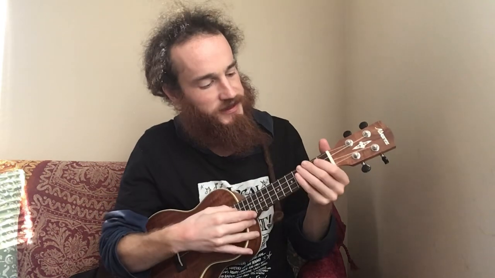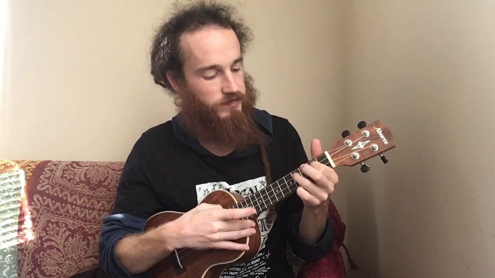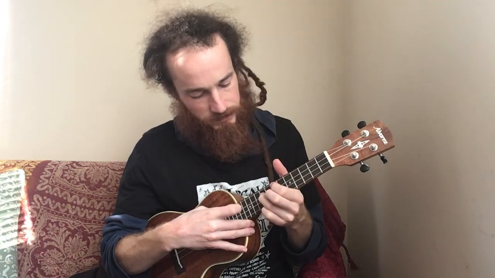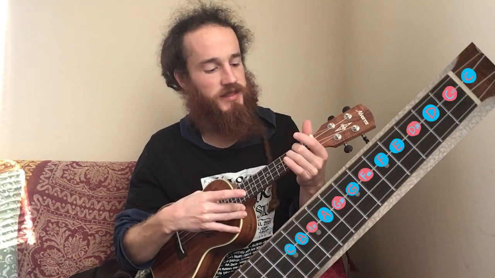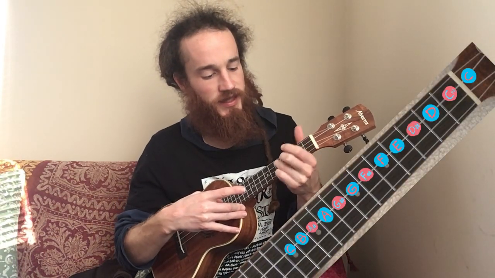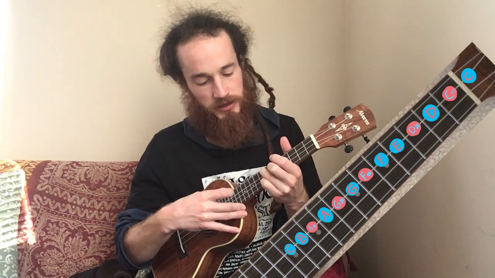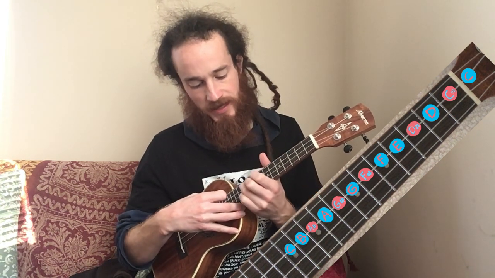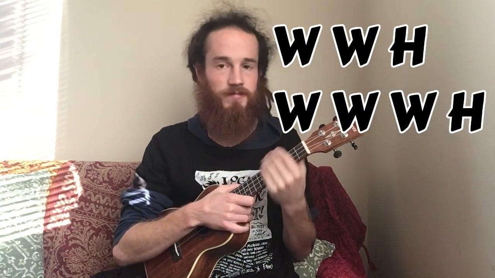So let's look at our C major scale. We'll start on the C string. Now how do we know which notes to press? Let's identify them. C, D, E, F, G, A, B, C. So if we want to play it this way, how are we going to know where to put our fingers? 3 whole steps and then another half step.